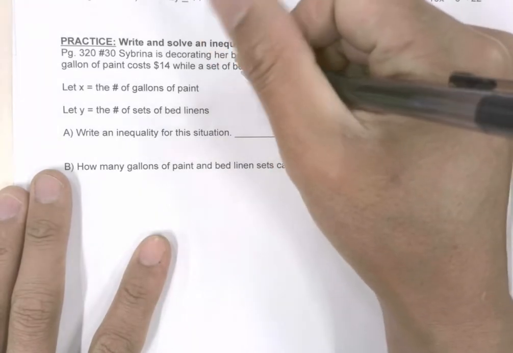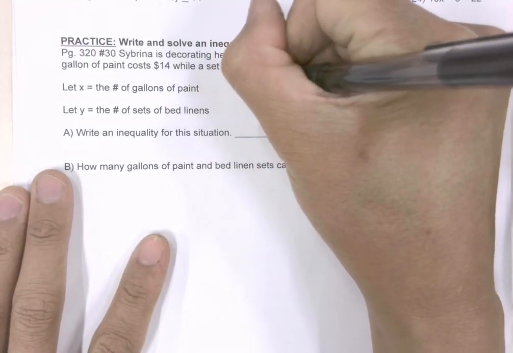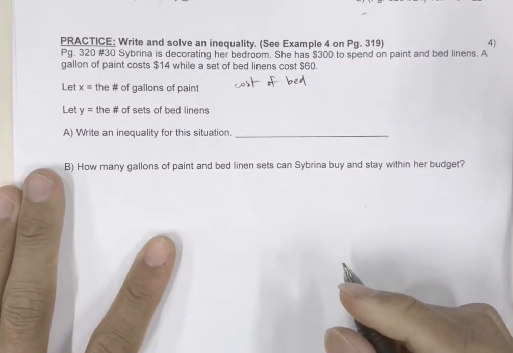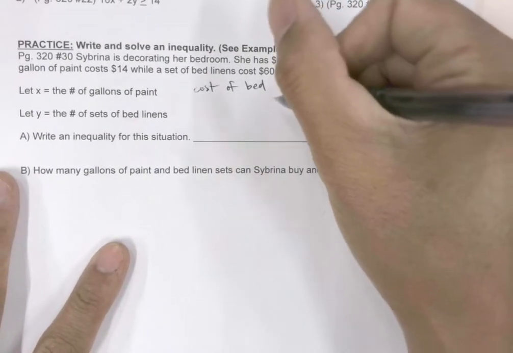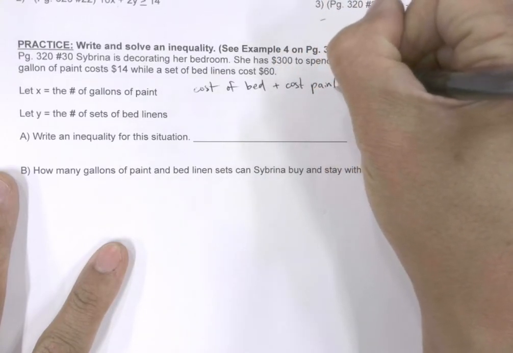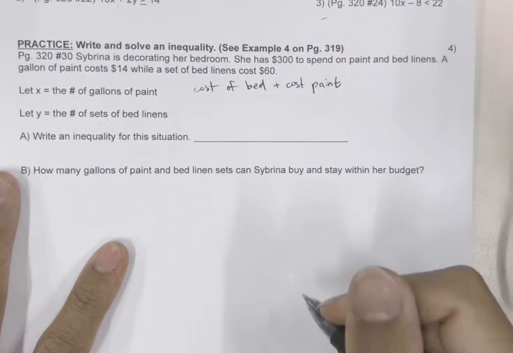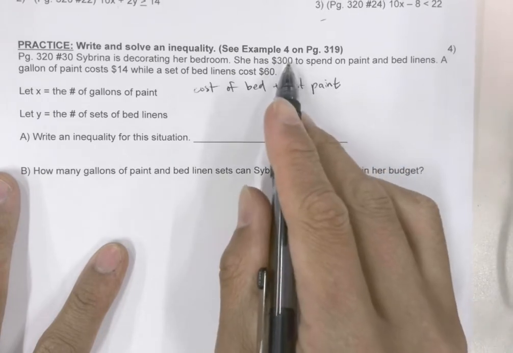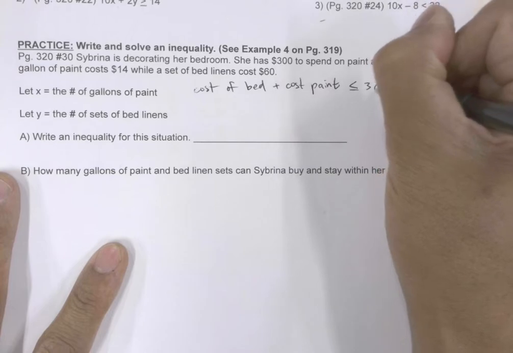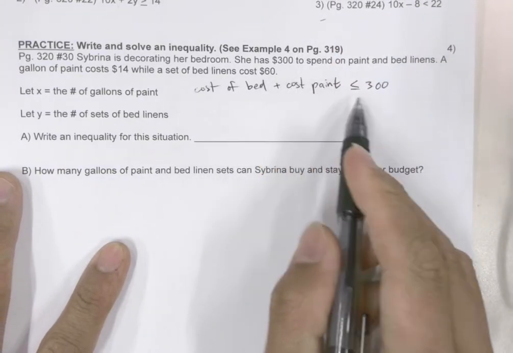And so what it's going to be is the cost of the bed linens plus the cost of the paint must be less than or equal to the total amount she has to spend, $300.